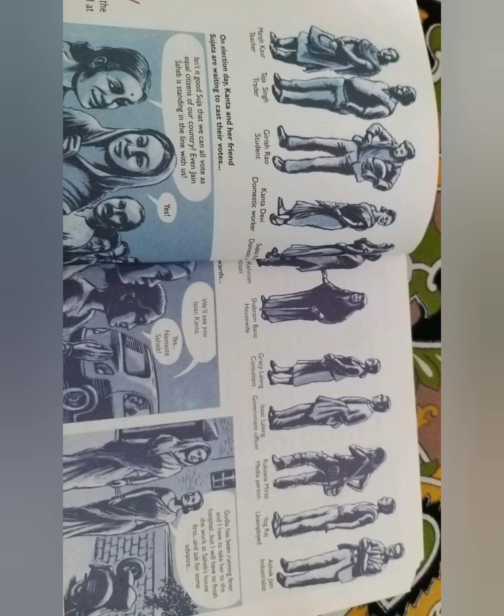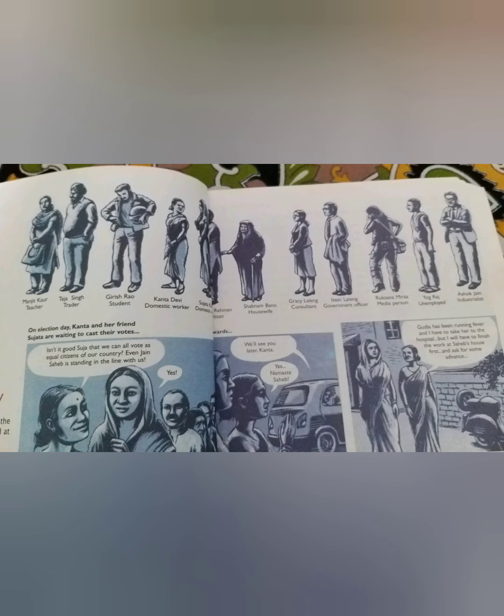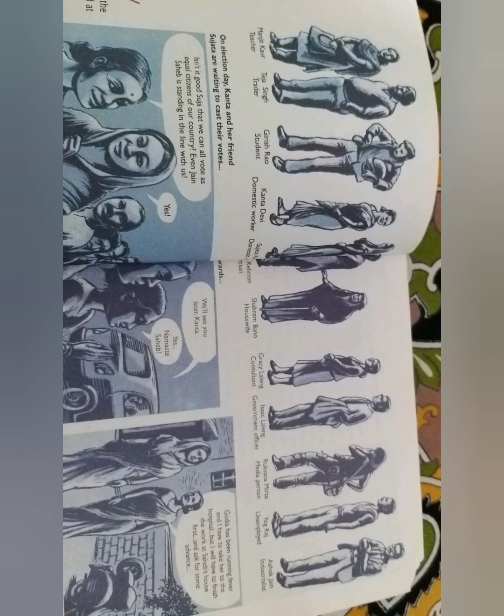So, we will start with the first picture. You can see the picture in your textbook. Manjit Kaur, teacher; Teja Singh, trader; Girish Rao, student; Kanta Devi, domestic worker; Sujita Kumar, domestic worker; Abdul Rahman, artisan; Shubham Rao, housewife; and Gracie, consultant. And there are many more in the row, right? Ashok Jain is in this. They are all standing to cast their vote, though they are rich or poor.